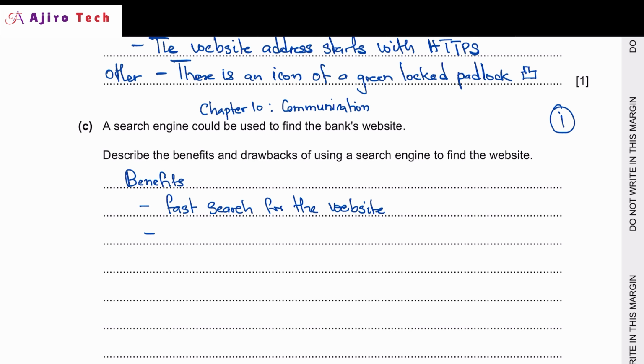So the URL need not be known. Okay, it's easy to find the website.